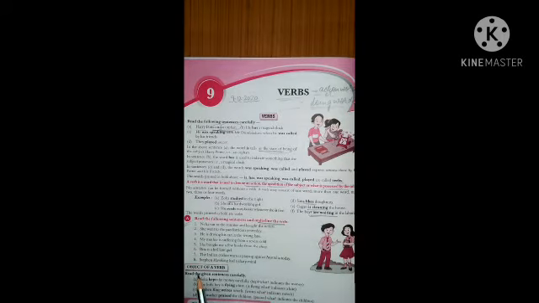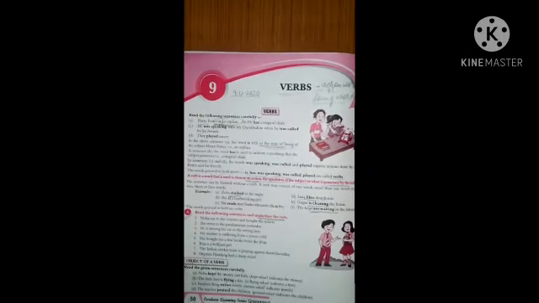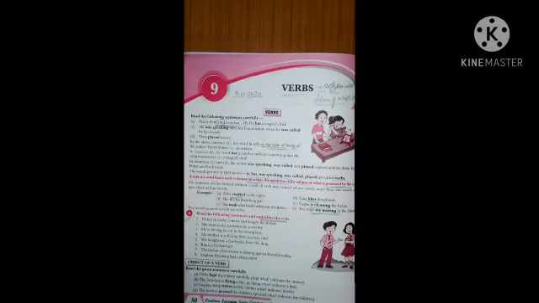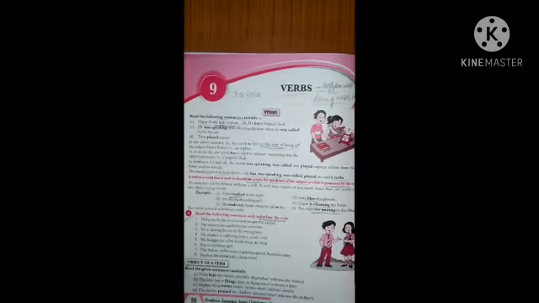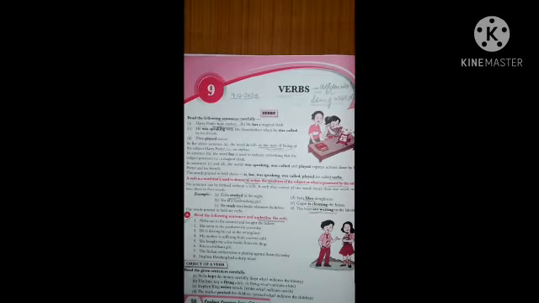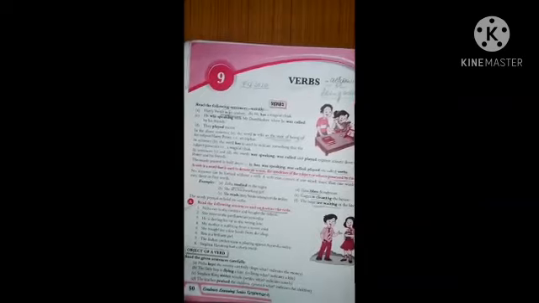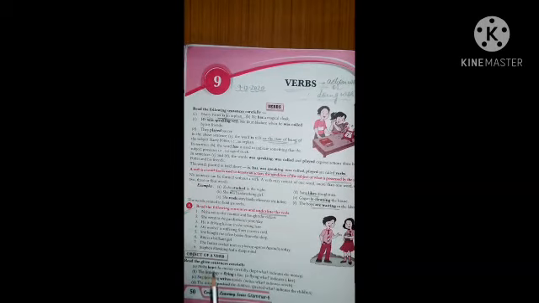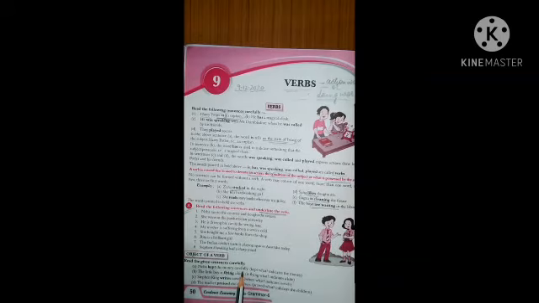Now, object of a verb. What is an object of a verb? Children, an object always answers the question what or whom. How? Let us read a few examples. Neha kept the money carefully.